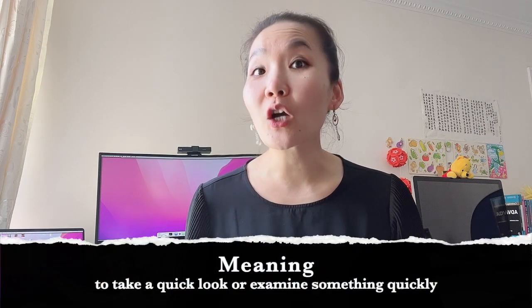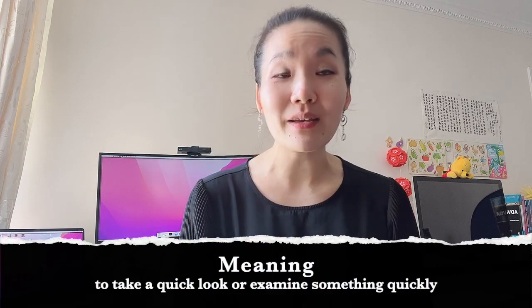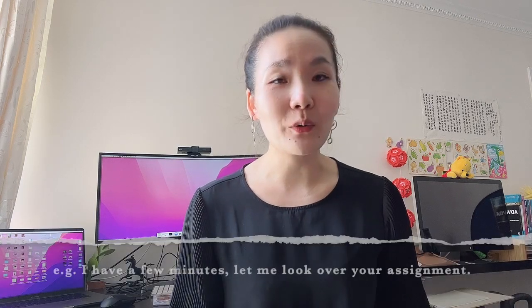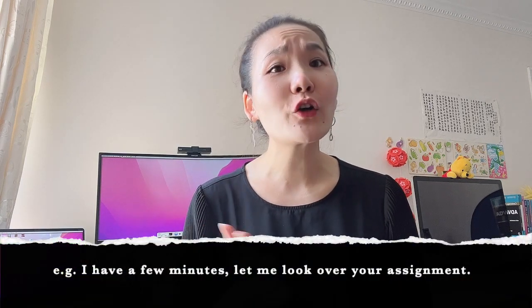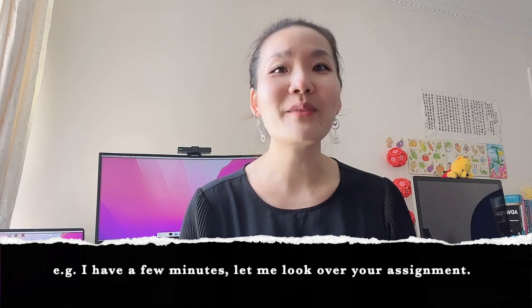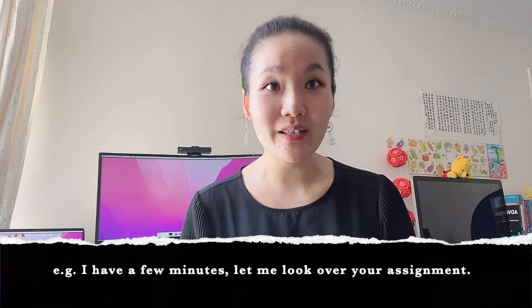It means to take a quick look at something and examine something quickly. For example, I have a few minutes. Let me look over your assignment. It means I'll take a quick read at your assignment and see if there's anything you need to change.